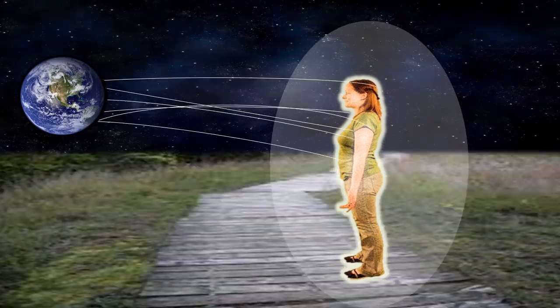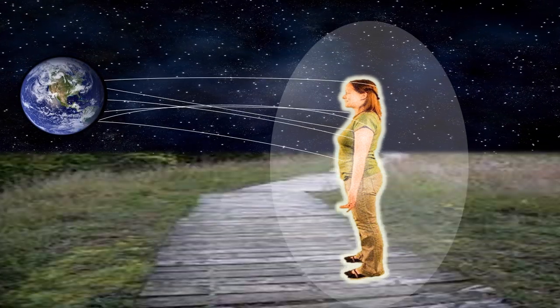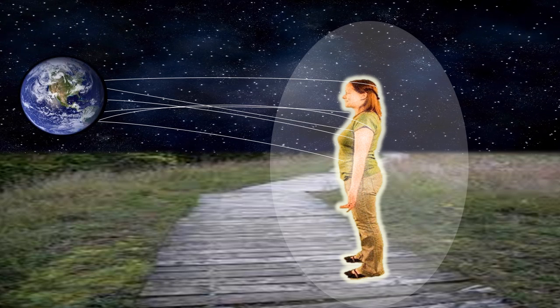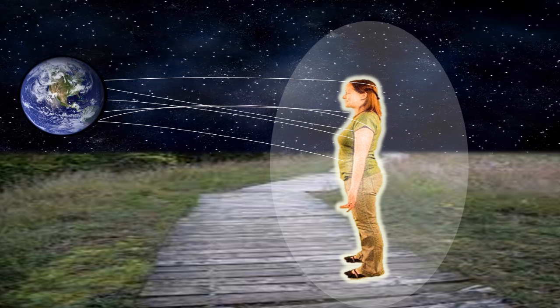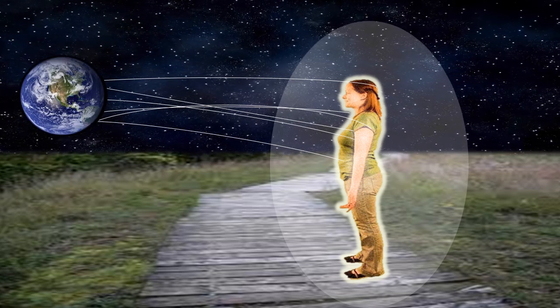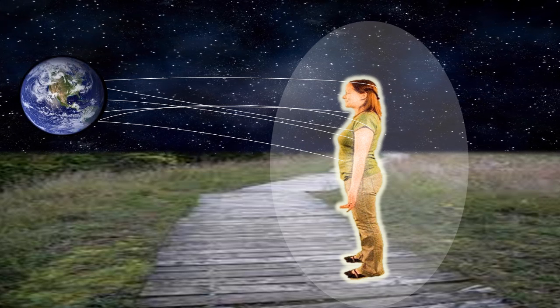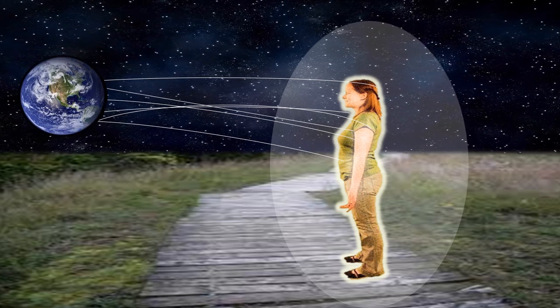These energy connections become entangled in our neurological system and thus sustain patterns that result in emotional responses. It's like walking the same path all the time.